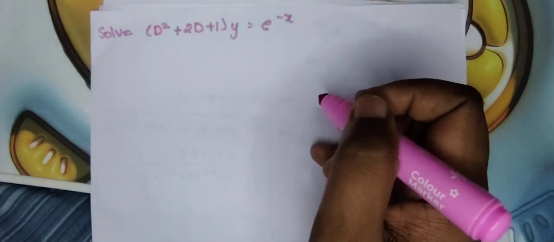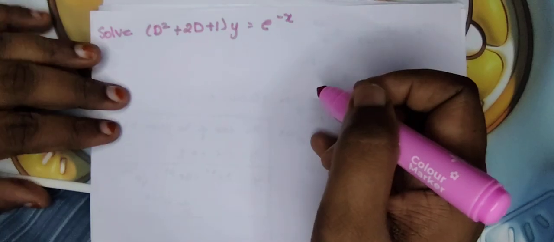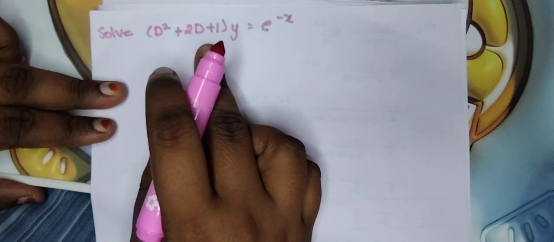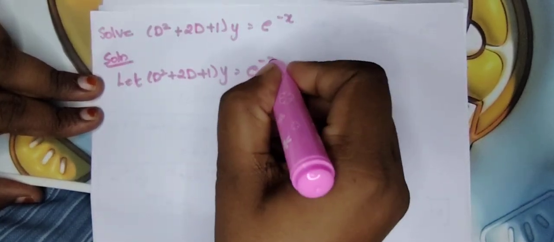Hello students, today in this video we'll solve an ordinary differential equation. The given problem is (D² + 2D + 1) y = e^(−x). So let us write the given problem now: (D² + 2D + 1) y = e^(−x).